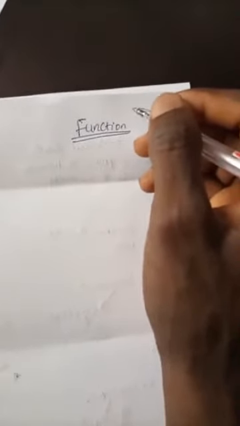Next, we'll be looking at a function. What is a function? We can say a function is a rule which expresses the form of relations among variables. It is normally written as this. This is an example of a function: y = f(x). This is pronounced as y equals f of x, where f stands for the function.